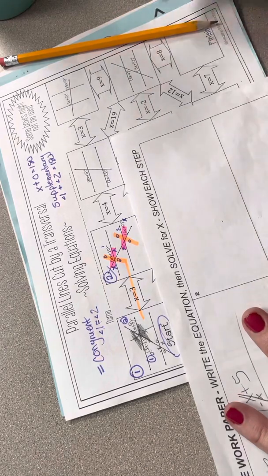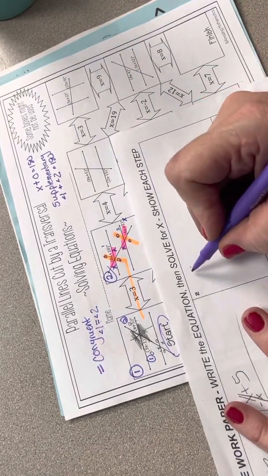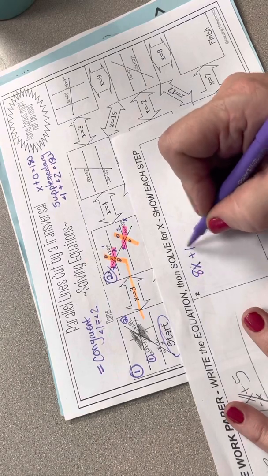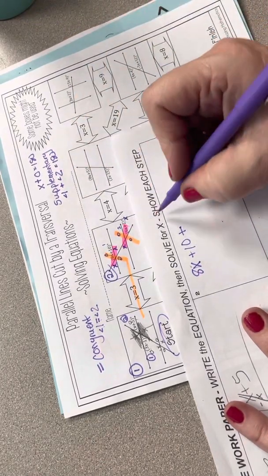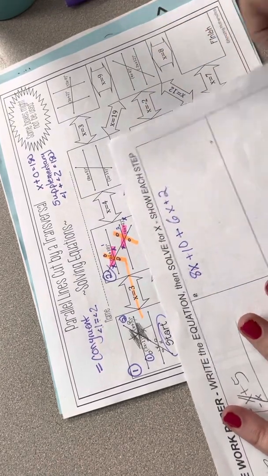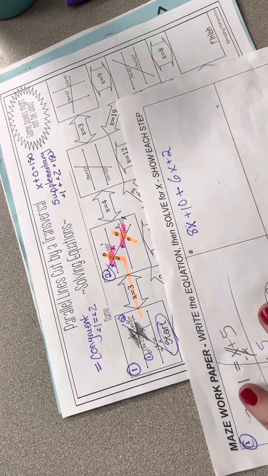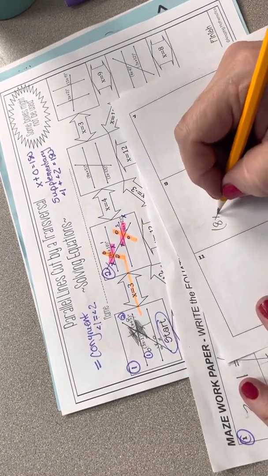Well, you can probably see better. 8x plus 10 plus, because that's what's in the middle, 6x plus 2. Now you do not have to write the actual parentheses. If you do, to me, it kind of makes it more complicated.